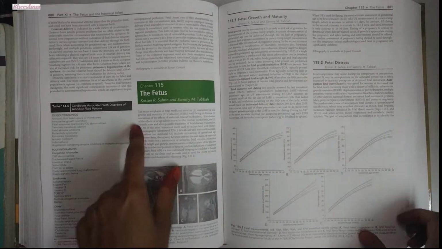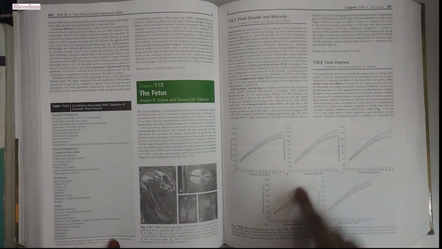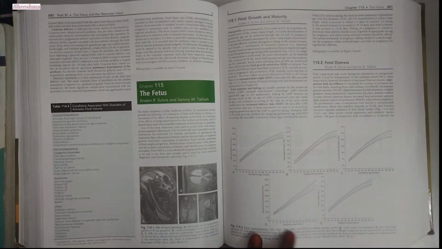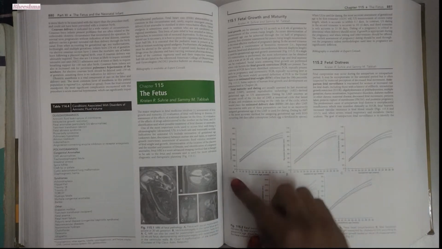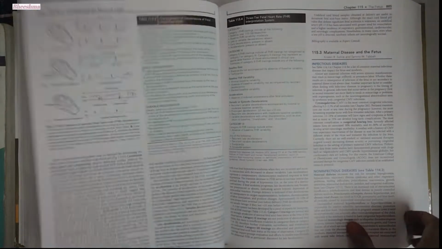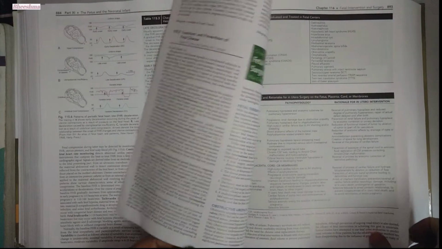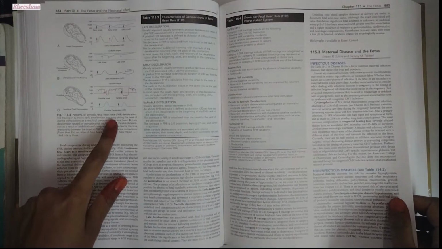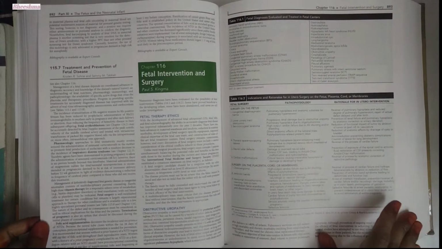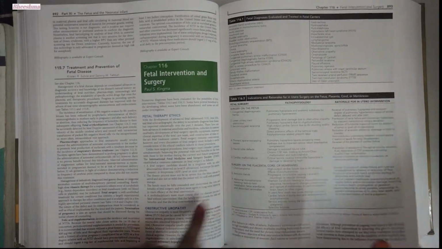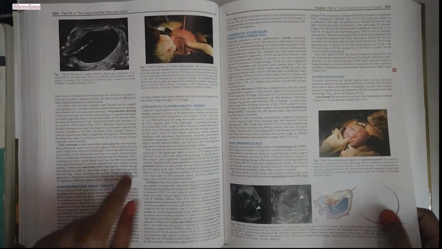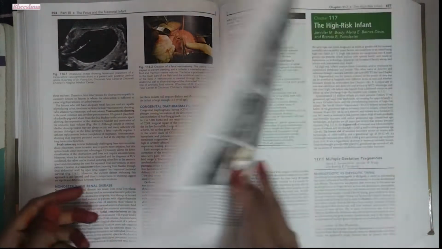Then about the fetus, fetal distress, how the graph of fetal measurements should be done, like gestational age in weeks, how it will go. Then patterns of periodic fetal heart rate, FHR deceleration is given in the graph. Then fetal intervention and surgery, obstructive uropathy. Then non-obstructive renal disease, congenital diaphragmatic hernia.